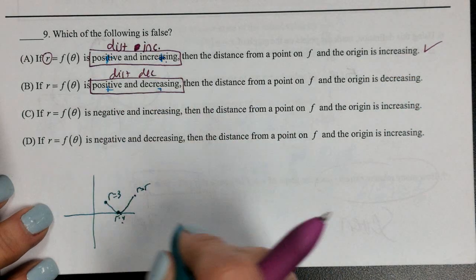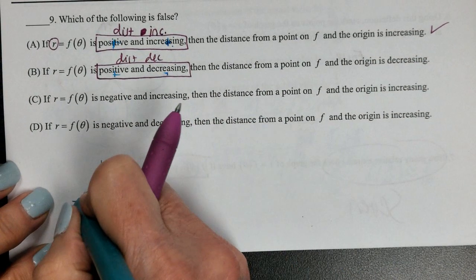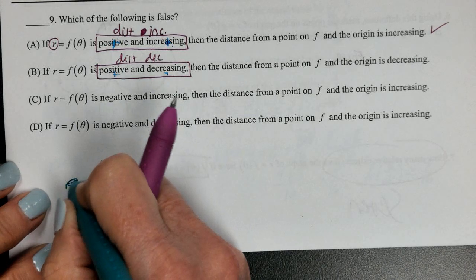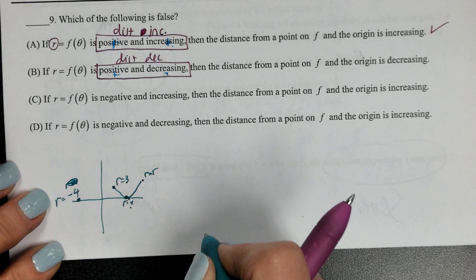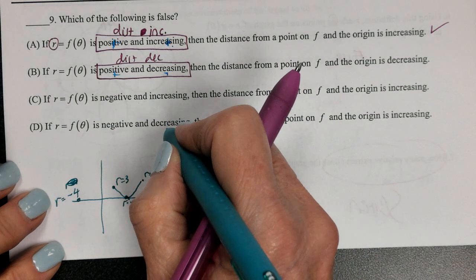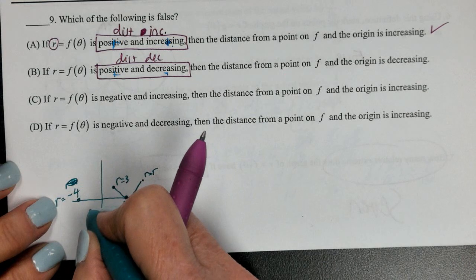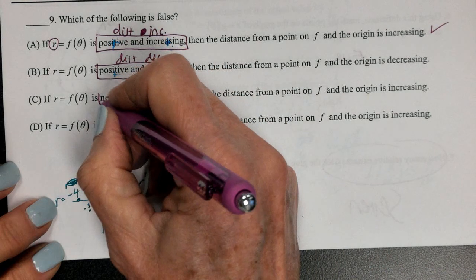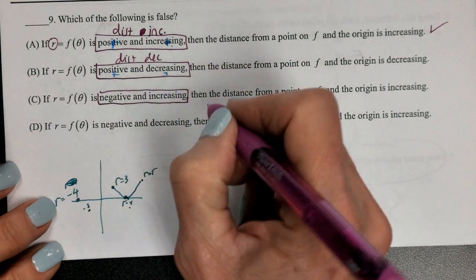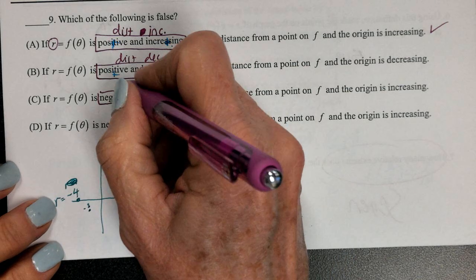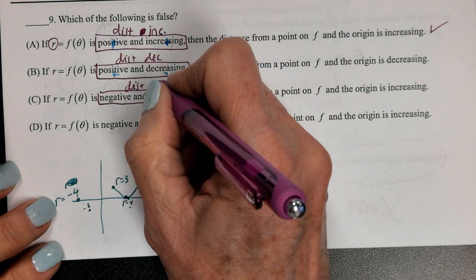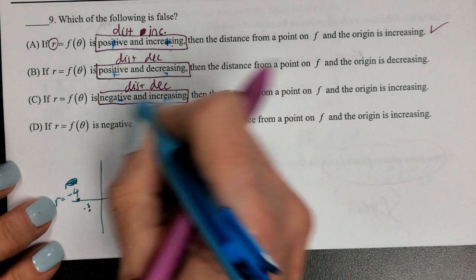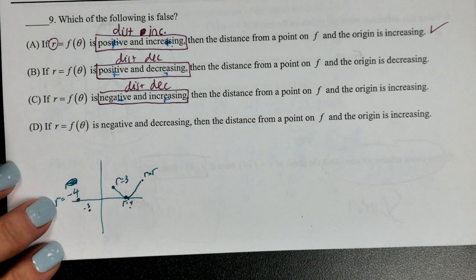Okay, what if r is negative? What if r at theta is 0 is negative 4? But it's increasing. That means the next r maybe would be negative 3. What's the distance doing? The distance is decreasing. If r is negative and increasing, the distance would be decreasing. I think of that as negative and positive. They make a negative, decreasing.